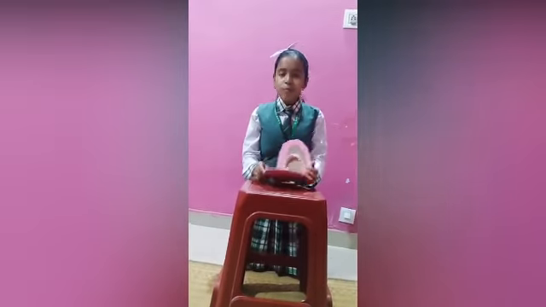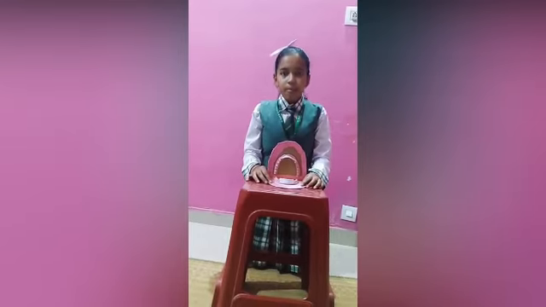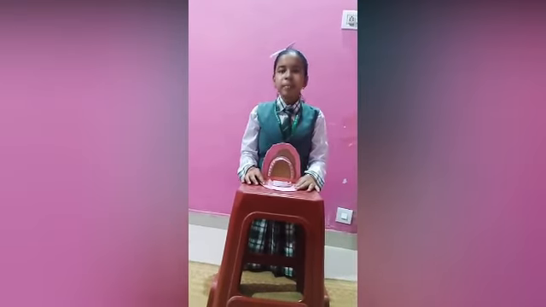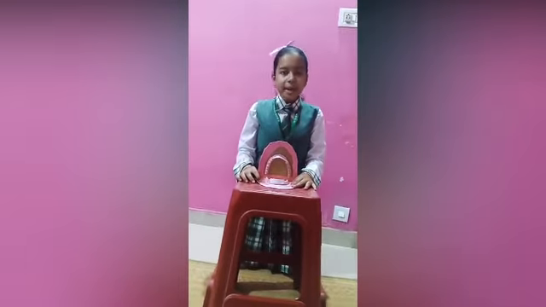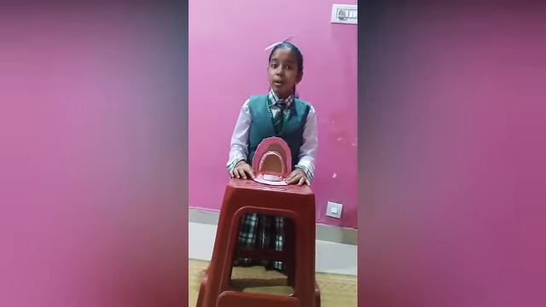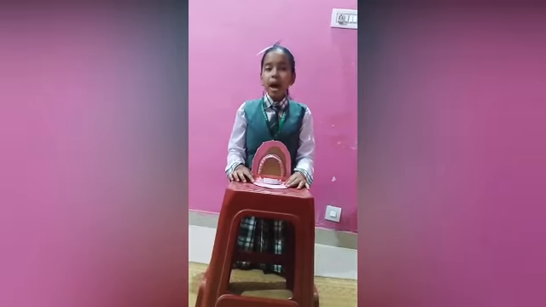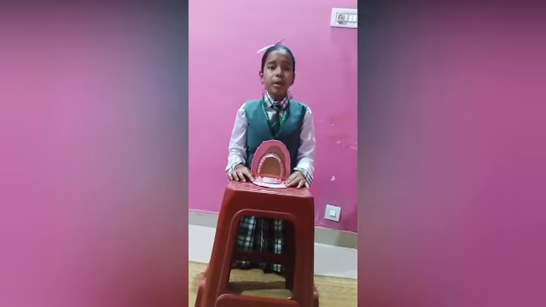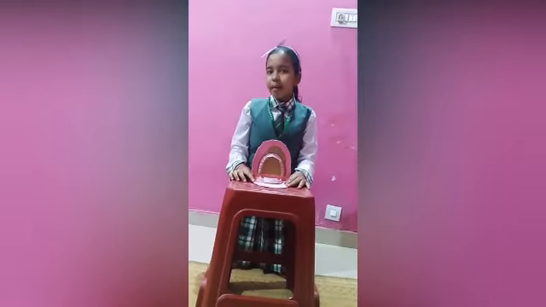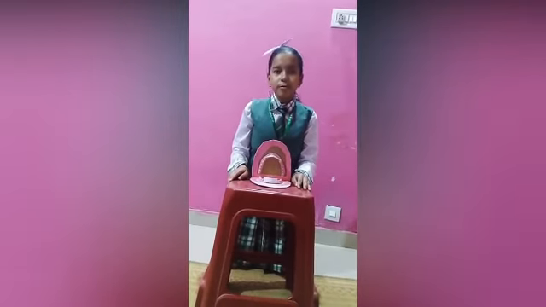Our teeth are of 4 types: incisors, canines, premolars and molars. Incisors help us to bite our food. Canines help us to tear our food. Premolars and molars help us to grind our food. And our teeth help us to chew our food and bite our food.